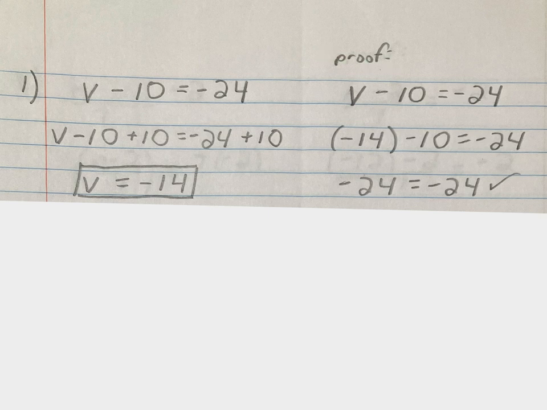Write proof. V minus 10 equals negative 24. That's the original equation. Now we substitute into the original equation what the variable is worth. We do that in parentheses always. Negative 14 minus 10 equals negative 24, and we are keeping both sides separate and just saying we're going to simplify this negative 14 minus 10 into negative 24, and it happens to match that, which means we have our correct number. Check.